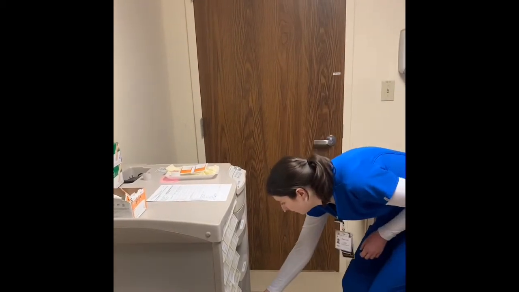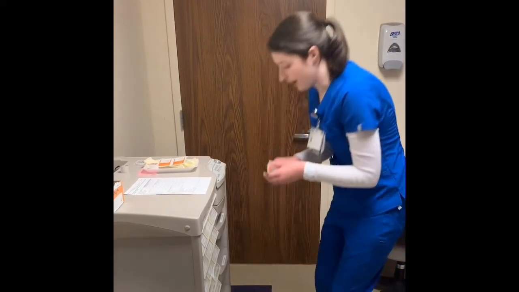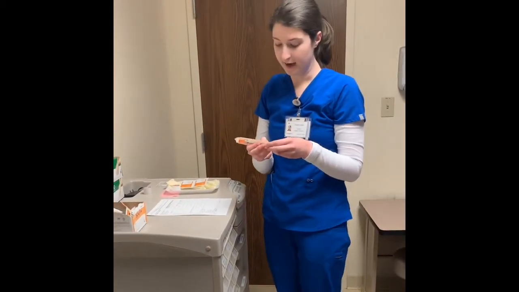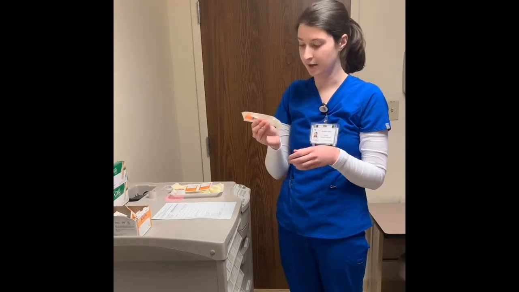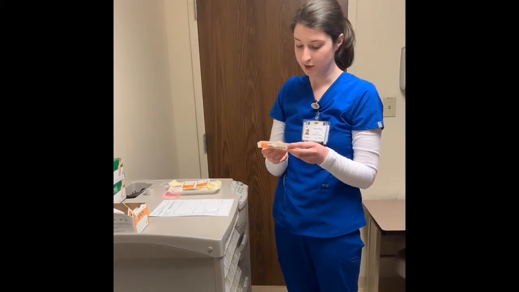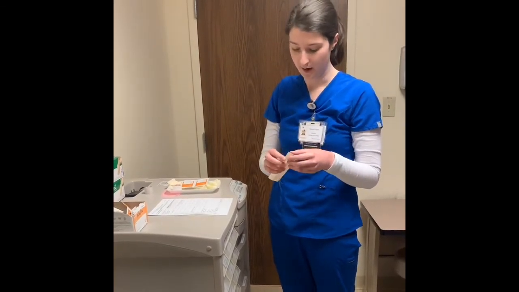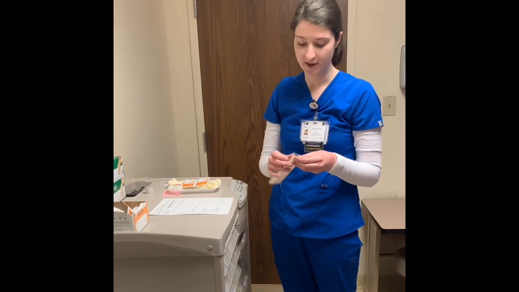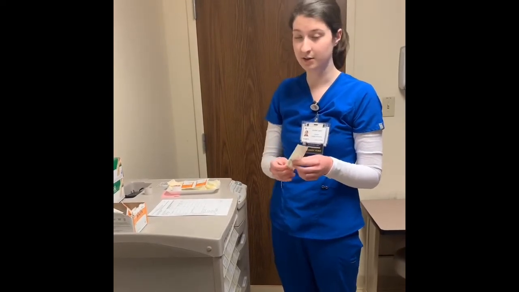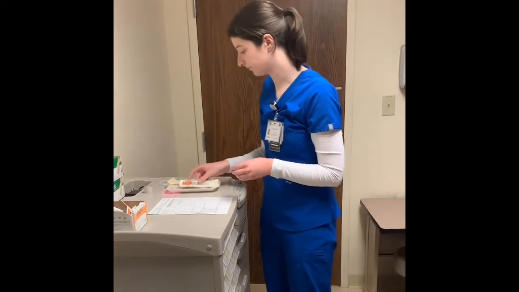Now I'm going to grab my syringe. So here I have a 29 gauge half-inch insulin needle and syringe that comes pre-prepared. Its expiration date is 6/30/2023, so this is not expired. The packaging is intact, not damaged in any way, and it's unopened, so its sterility is maintained, so this should be safe for me to use.